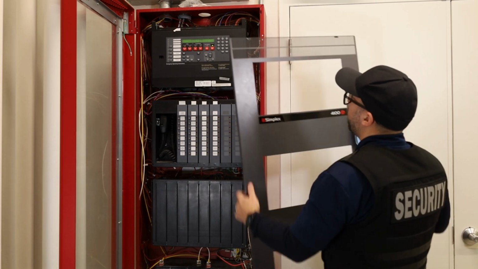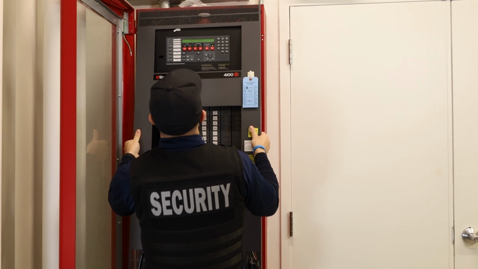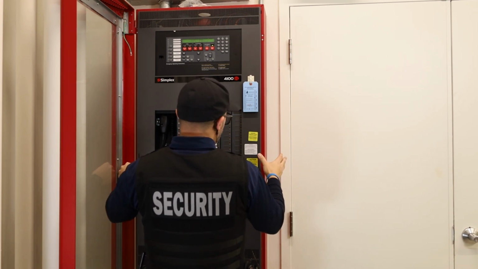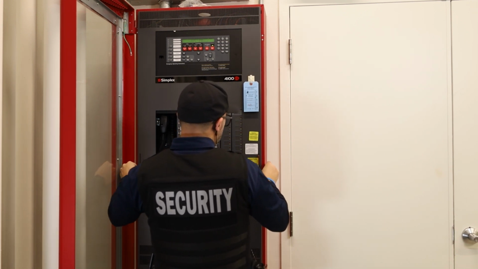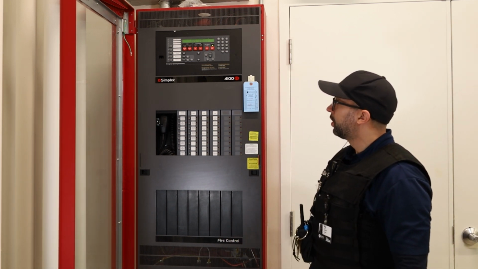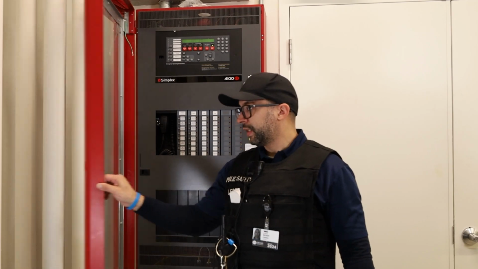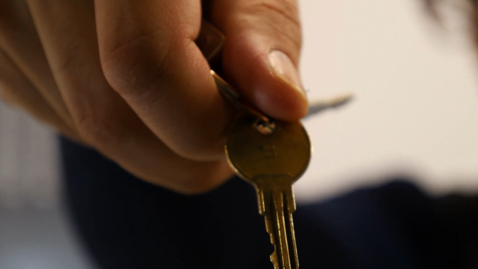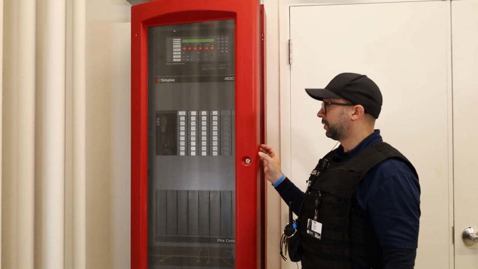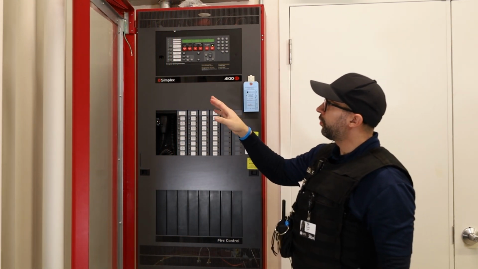Okay, so to put this back on, you would just hover it over here, and then there are some tabs in the back that you can see. It'll grab onto the box here, and then you squeeze inside, and then you squeeze back out, and that should hold the cover back on. And then again, this is a B key, the same B key across all campus, that will open your fire alarm panel.